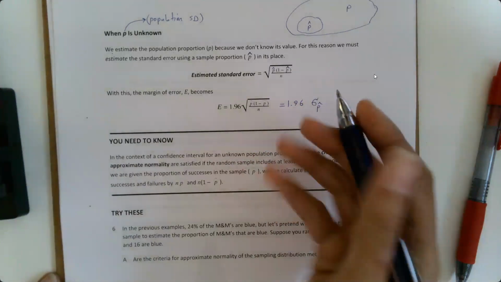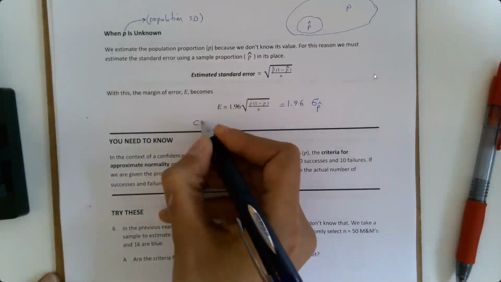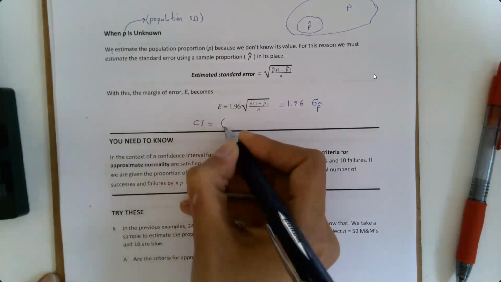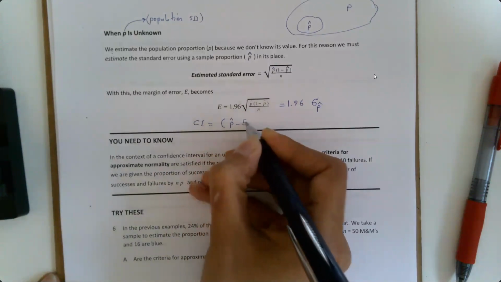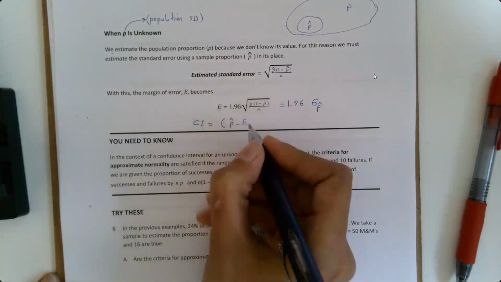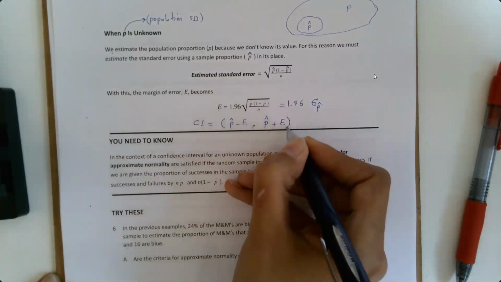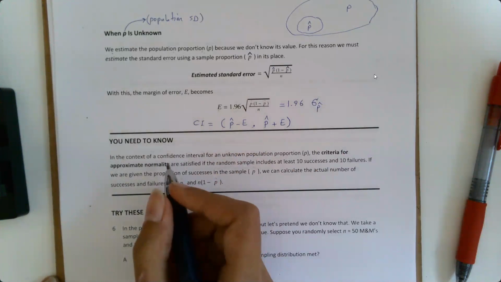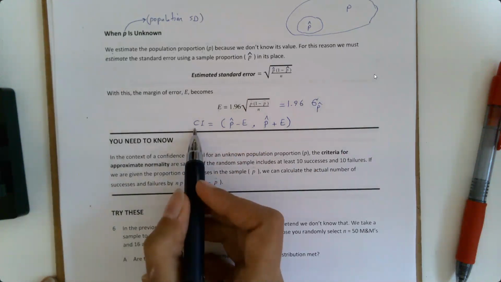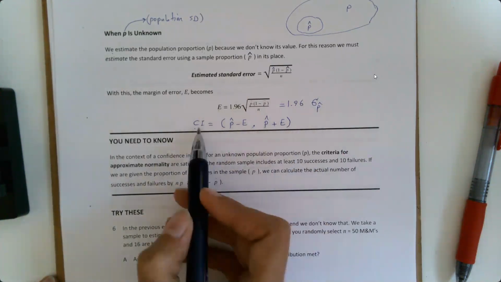After that, the confidence interval is super easy. Confidence interval is p hat minus margin of error, comma, p hat plus margin of error. So when you're constructing the confidence interval, this is your final step.